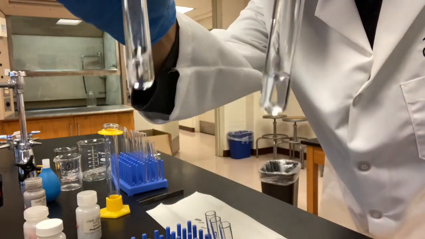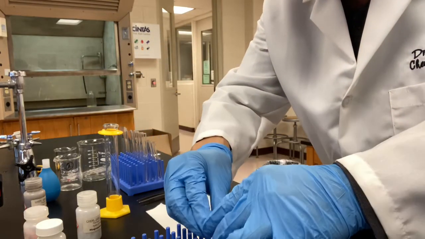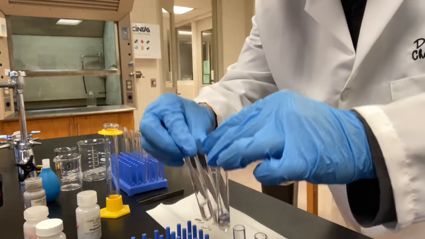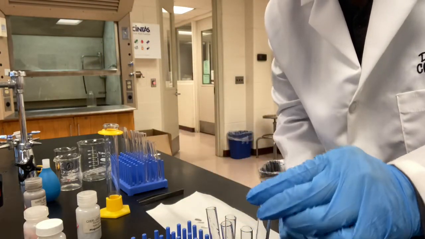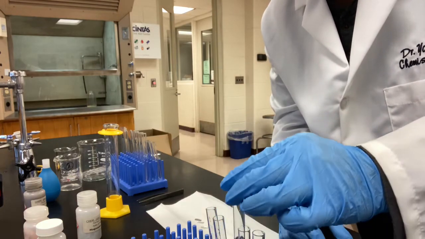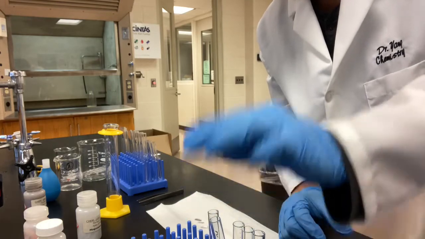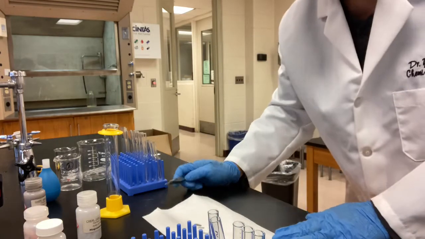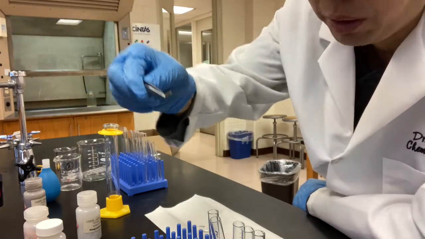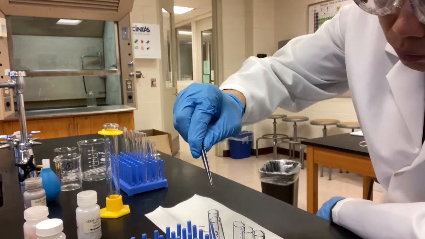Now I have 5 test tubes. Each one has 1 ml of the corresponding acid. So starting from the first one: sulfuric acid, hydrochloric acid, nitric acid, phosphoric acid, and acetic acid. Now I'm going to add a piece of magnesium ribbon to each one of them, and I'm going to show you the reaction rate. We'll watch them together.